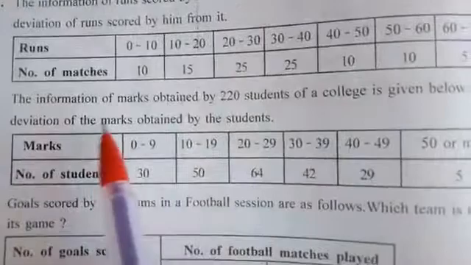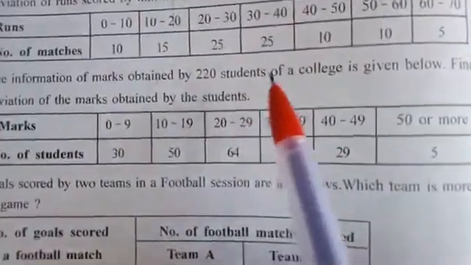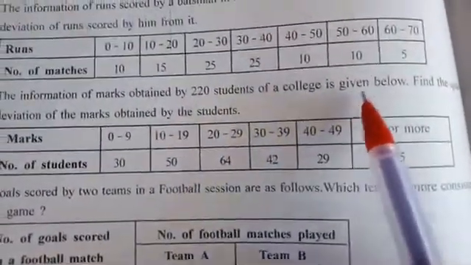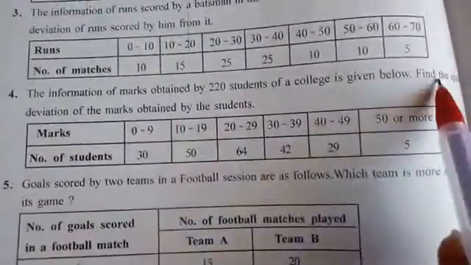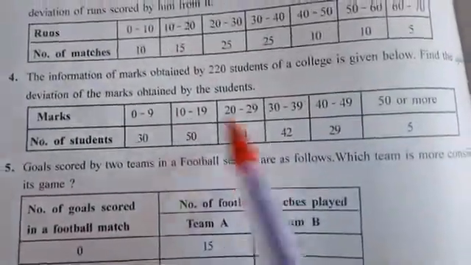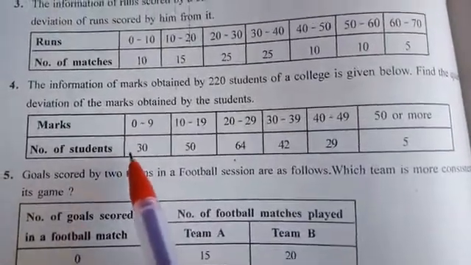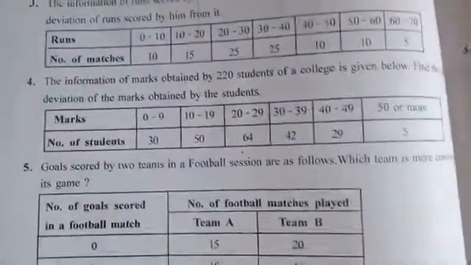Question number 4. The information of marks obtained by 220 students of a college is given below. Find the quartile deviation of the marks obtained by the students. QD we have to find. Continuous frequency distribution is there. Class and F is given. Q1 and Q3 we have to calculate first.